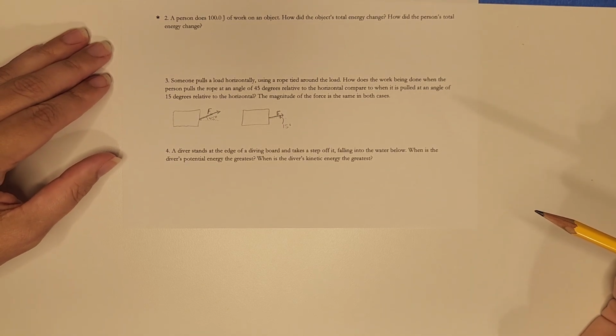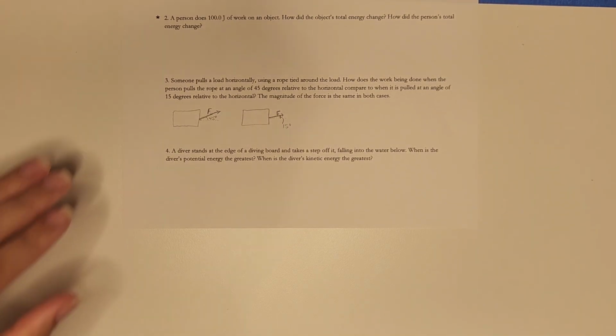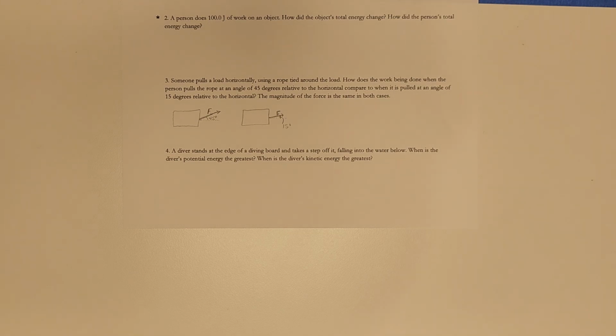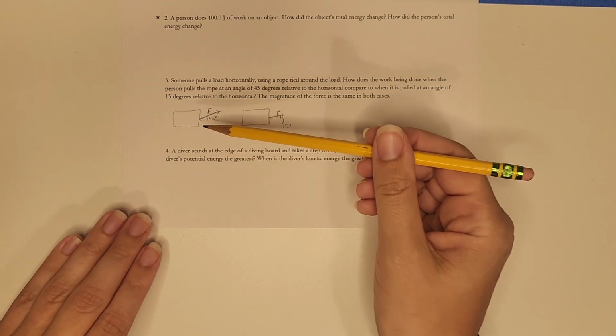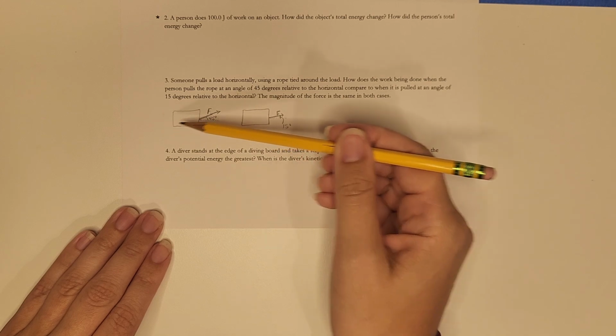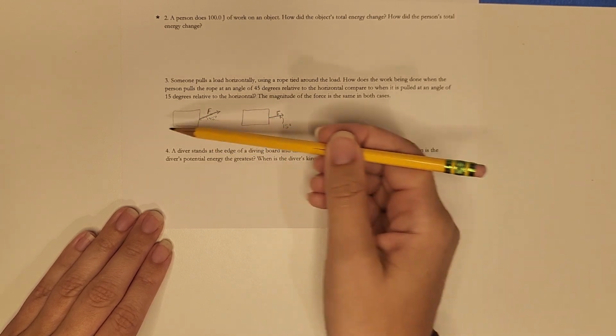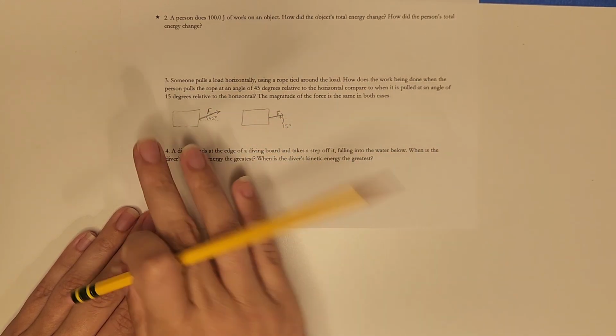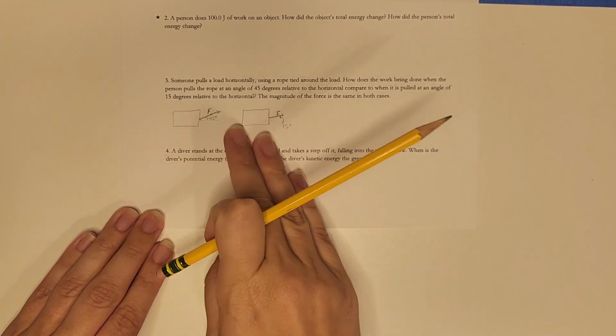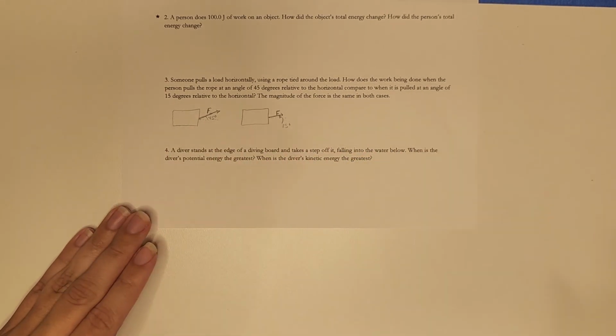The work that is being done is going to be parallel to the direction that the object is ultimately moving, which is going to be horizontally, right?